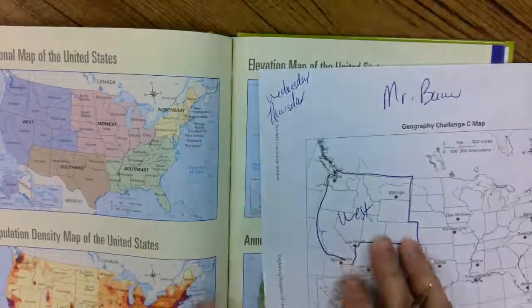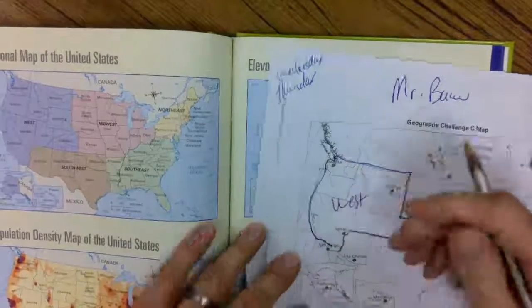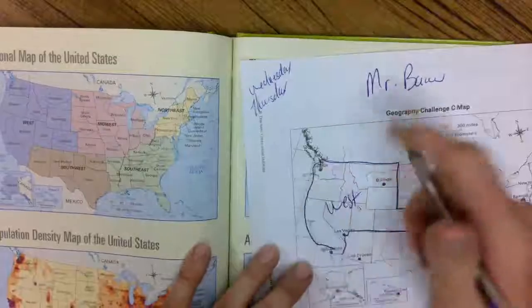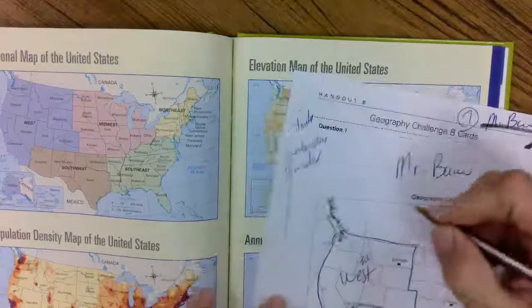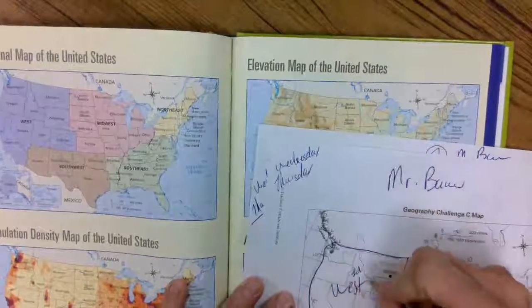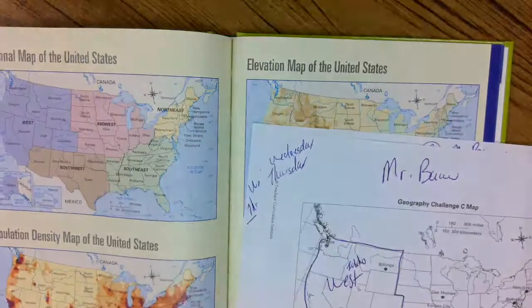And let's find Idaho here. It's in the west. It's this one. If you turn it a little bit sideways, it looks like it's got a handle on it. Idaho. Okay? Idaho.